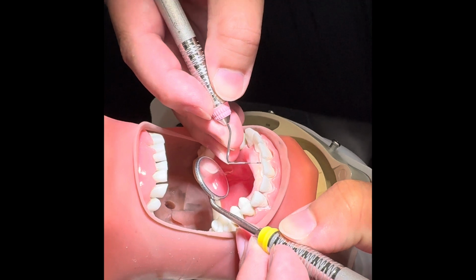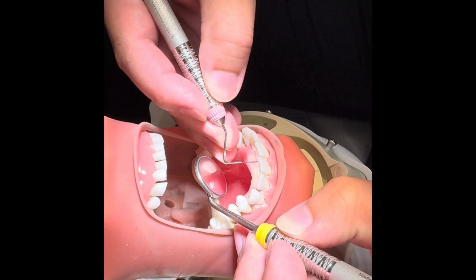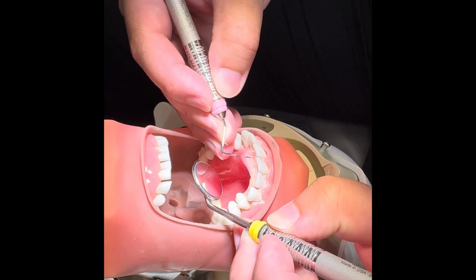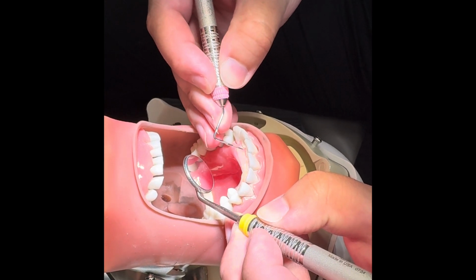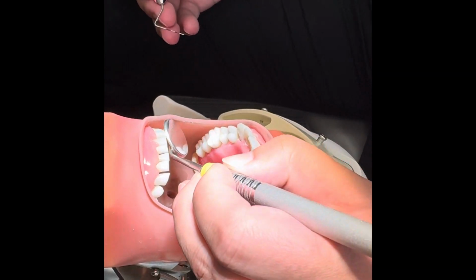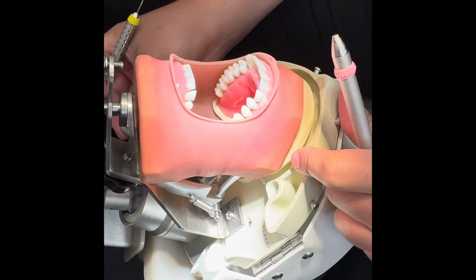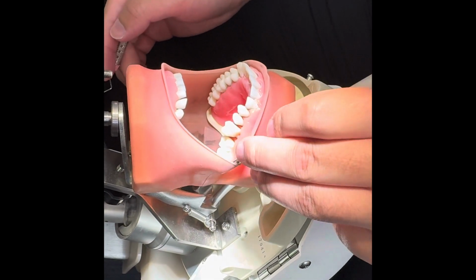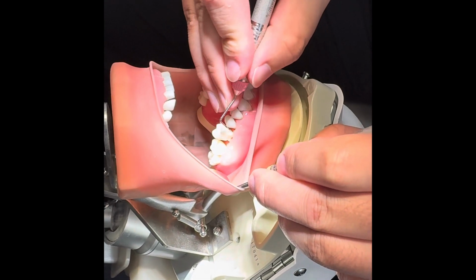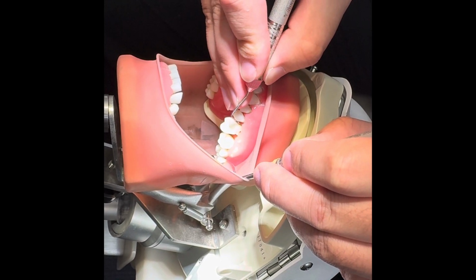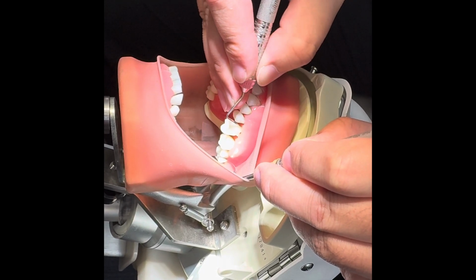Here's a video of me in clinic just probing on the Dexter model. This is on the lingual of number 8. Just making sure you're adapted to the tooth, walking in 1 millimeter increments along the JE. And here we're starting from the buccal of number 14.